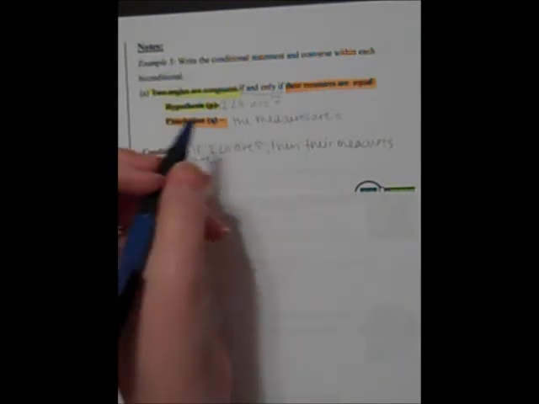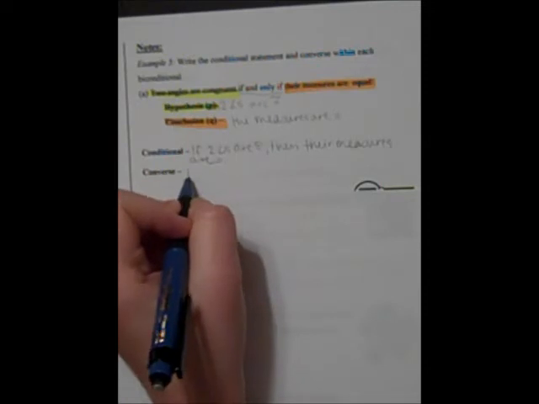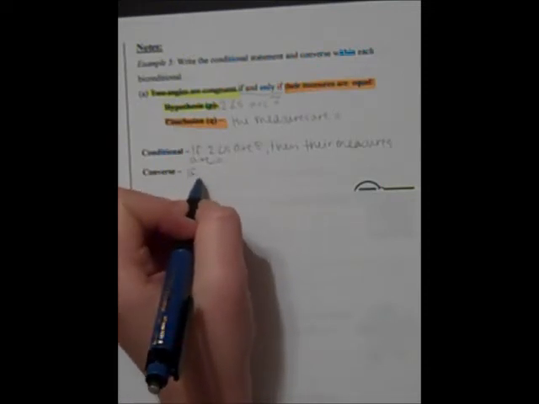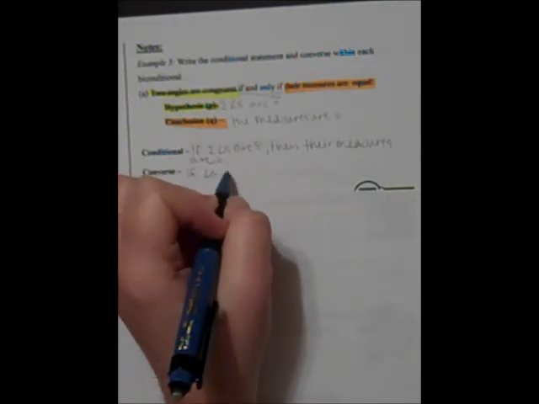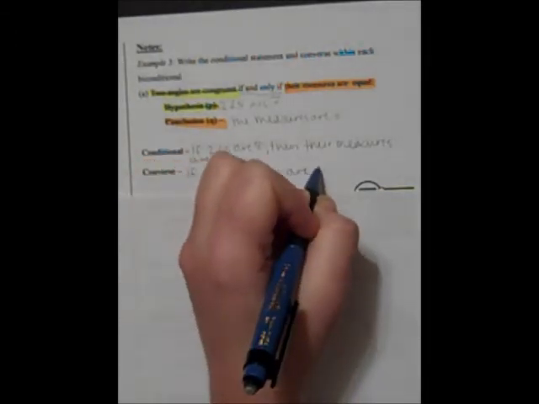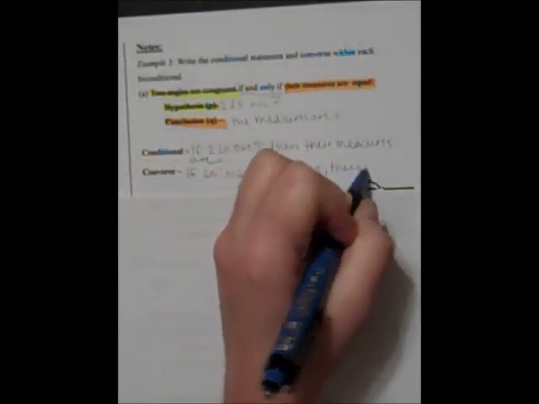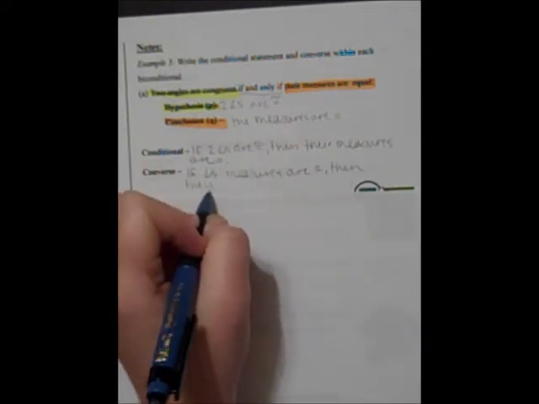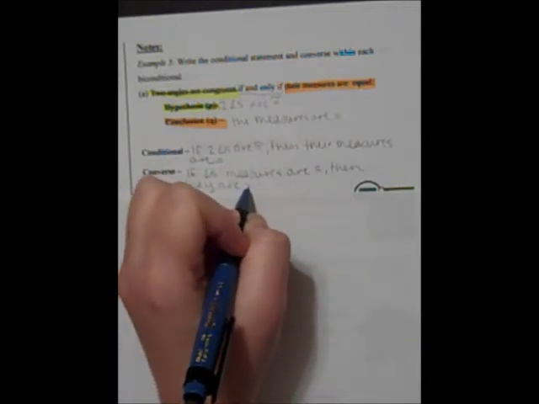And the converse, remember from class today, is the opposite of that. So where we write the conclusion first and then the hypothesis. So in this example, that would read, if 2 angles measures are equal, then they are congruent. Remember, like we talked about in class today, you want to keep the proper noun in the hypothesis, and then you can use the pronouns in the conclusion. So if 2 angles measures are equal, then they are congruent.